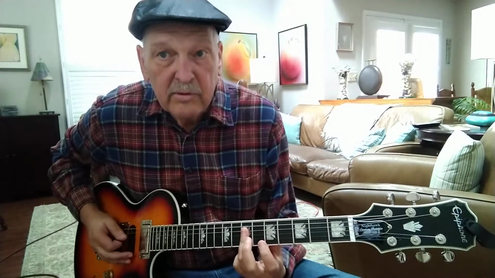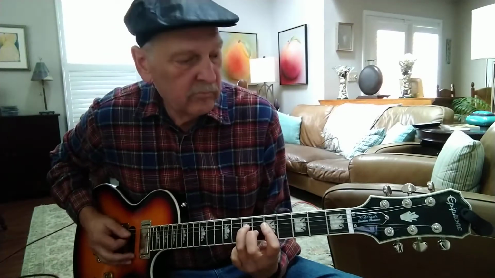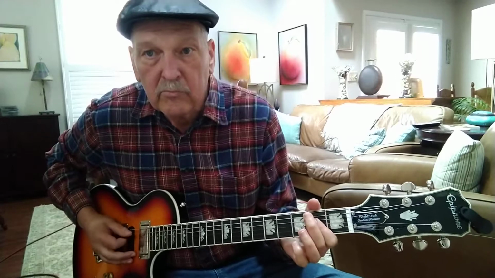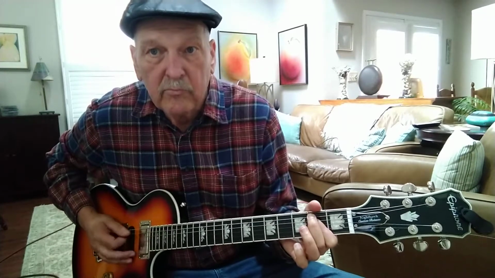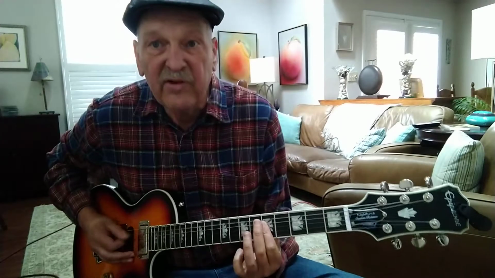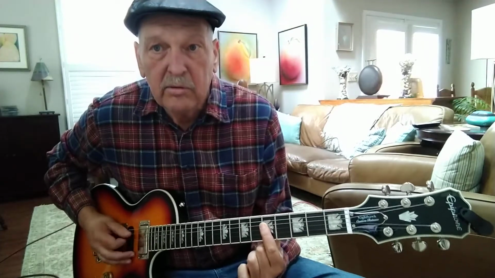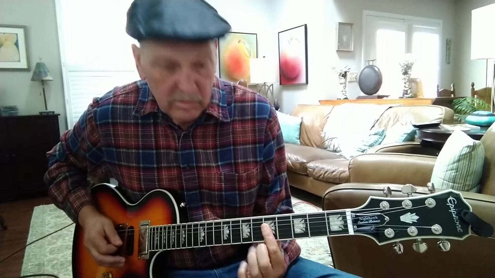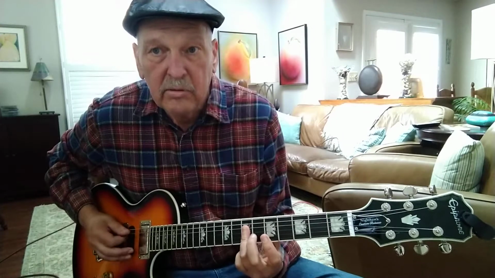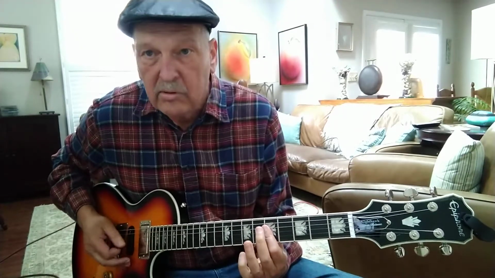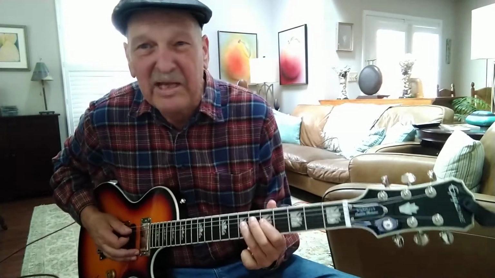Then move up to the seventh fret. Back up to the fifth fret. Now the seventh fret. Right, you can do a lot of different variations on this. There's many variations.